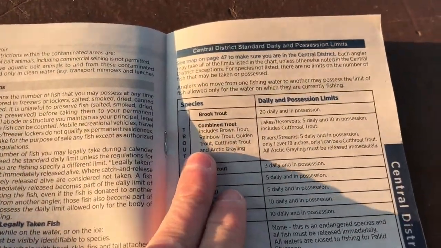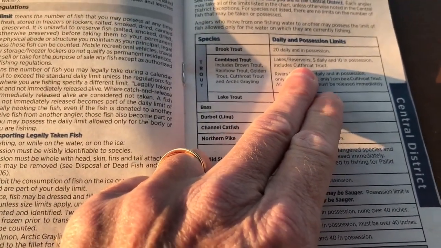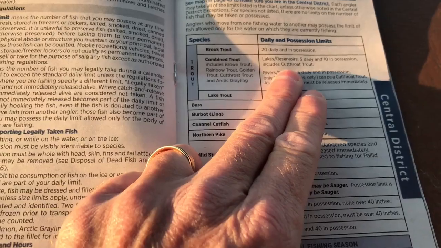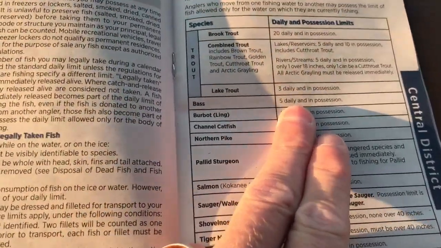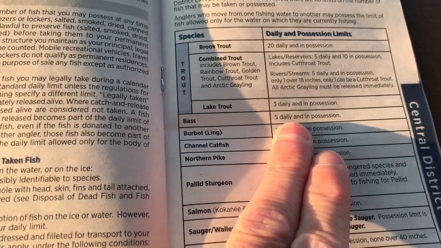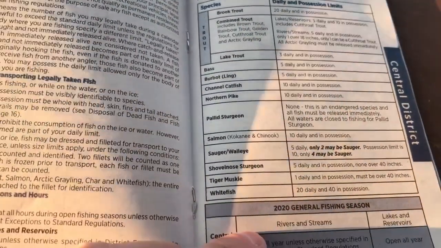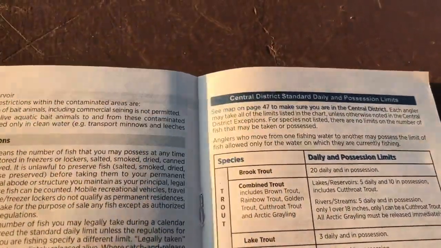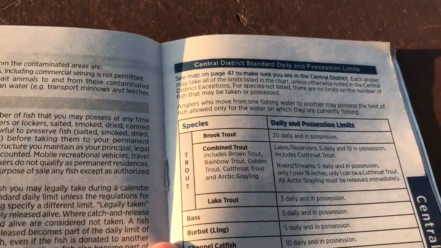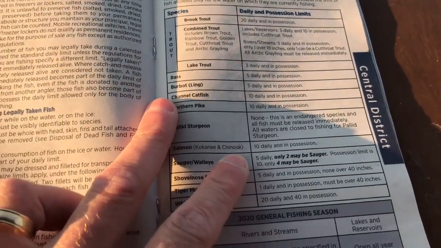So the Central District reg for trout is 5 daily, 10 in possession, including cutthroat trout. I also know there are bass in Spring Meadow Lake, which is 5 daily and in possession for the Central District. There are also some panfish in here, but you notice there's no listing for those on the district standard regs. So when there's no listing for them, that means there's no limit for that species.